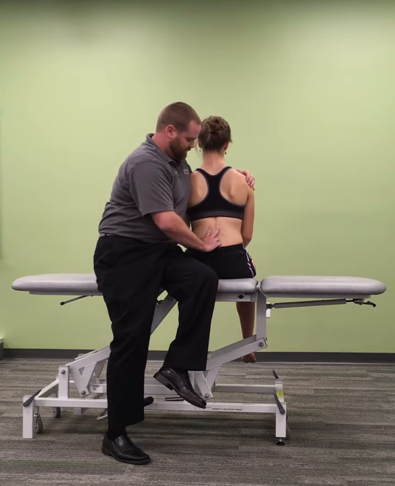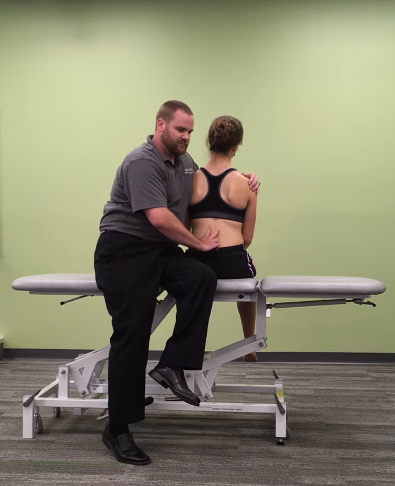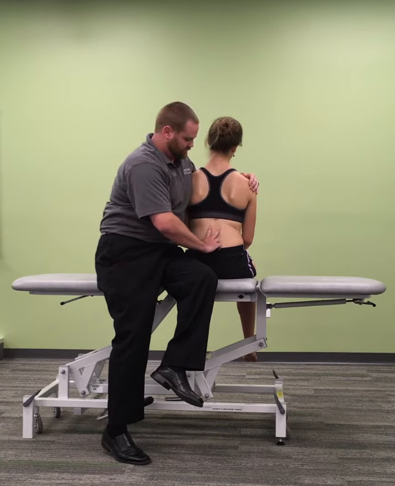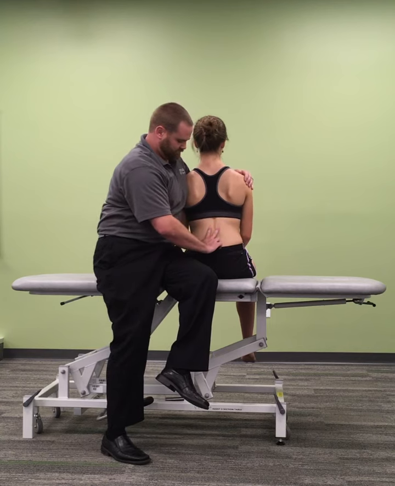Note the direction of ease and the direction of restriction. For this demonstration, ease is felt with rotation to the right and side bending to the right. Next, determine whether the segment is flexed or extended.